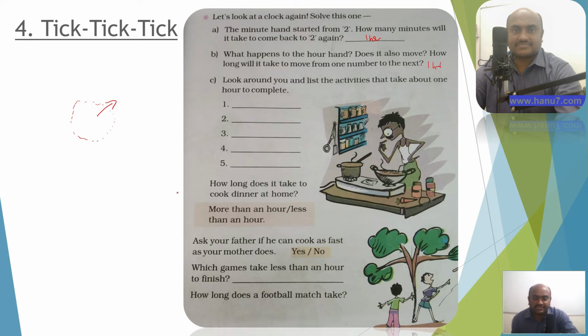Just have a quick look around you and see what activities are going to take place, and then write down the time it takes to complete. Look around you and list the activities that take about 1 hour. Up to 1 hour, what are the activities? Teaching this class will also take up to 1 hour. So teaching class, I will write here.